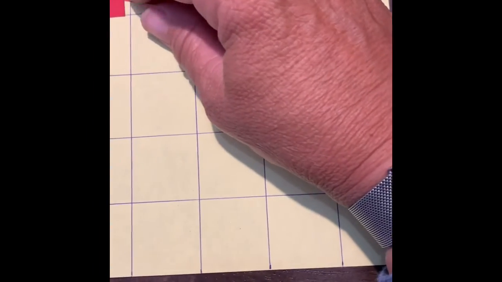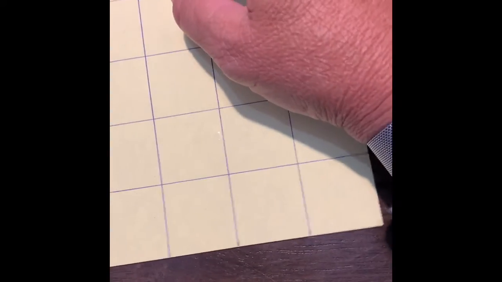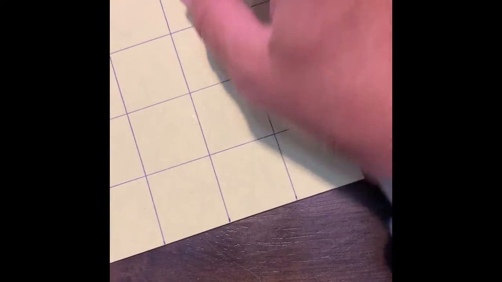And that's what area does. It tells you how many squares are inside any given space.